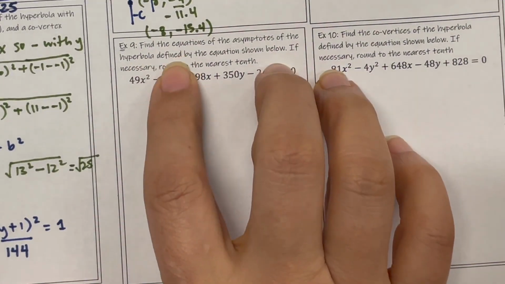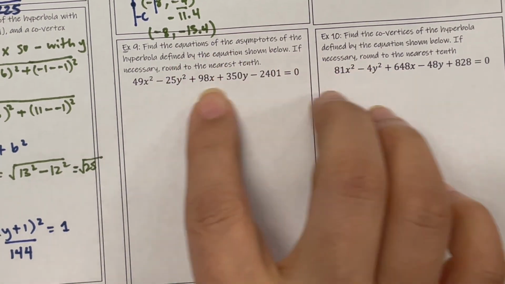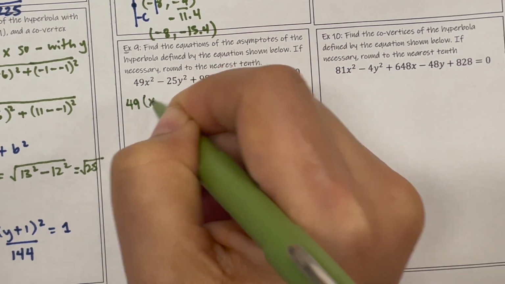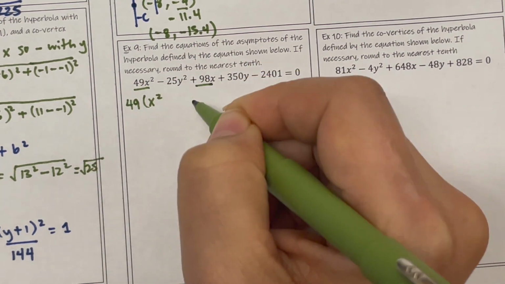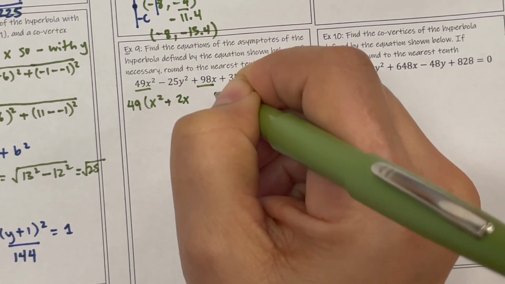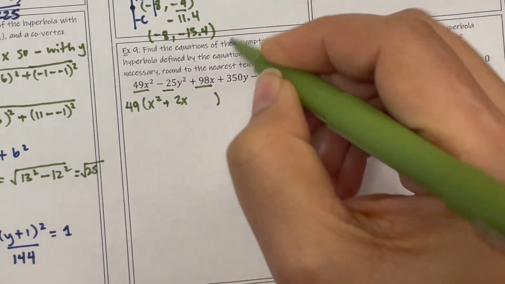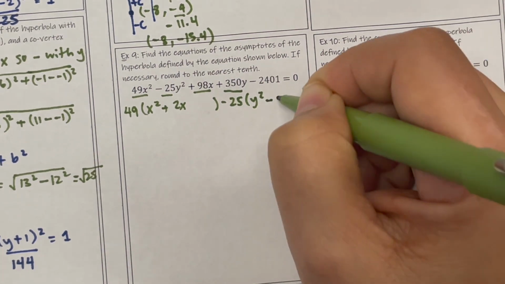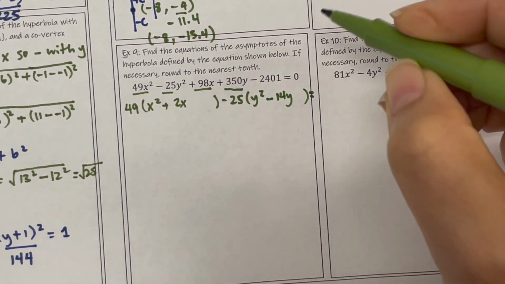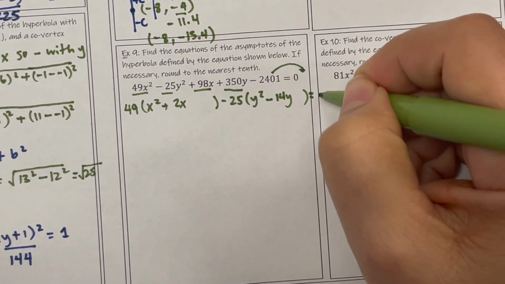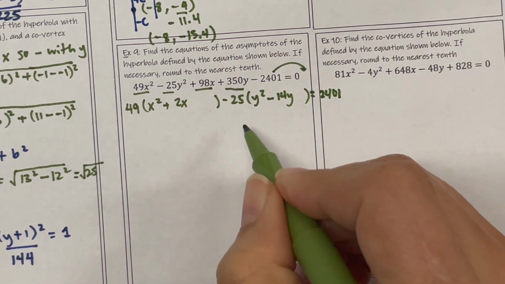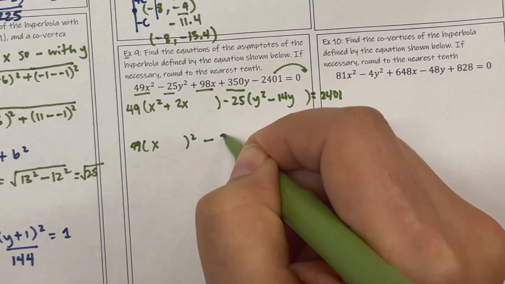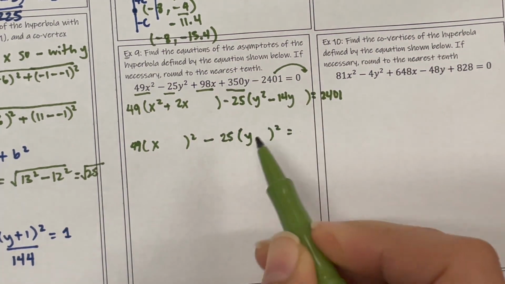All right, I'll do example 9. So remember, before I can do anything, this has to be in standard form. So let's go ahead and complete the square. We'll factor out 49. That's going to leave me with x squared plus, and then 98 divided by 49 is 2x. We're going to do the same thing to the y. Factor out -25. So 350 divided by -25 is going to give me -14. Take that to the other side. It's going to be plus 2,401.